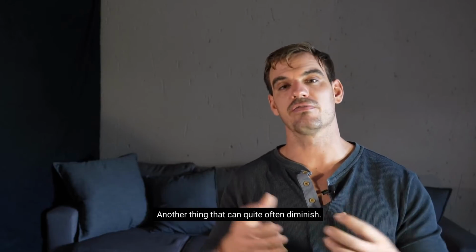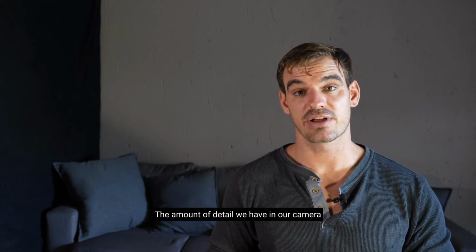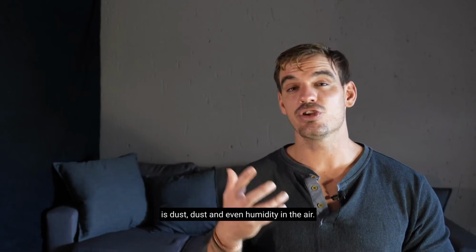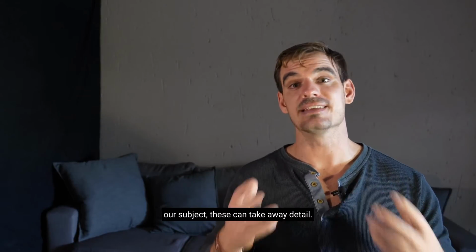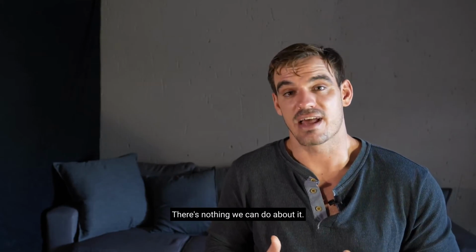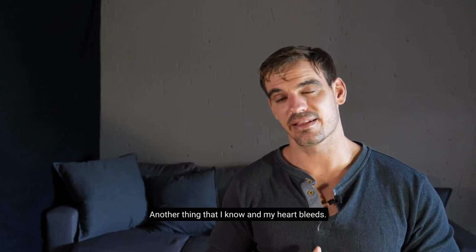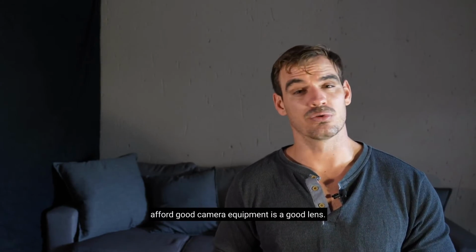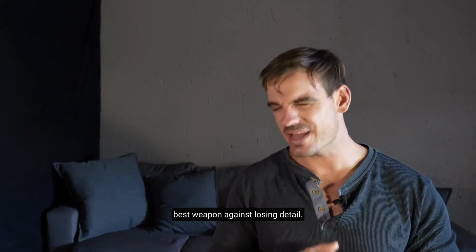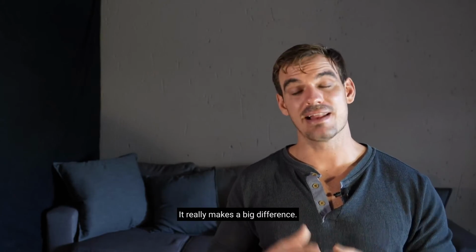Another thing that can quite often diminish the amount of detail we have in our camera is dust. Dust and even humidity in the air. If there's a big distance between us and our subject, these can take away detail. There's nothing we can do about it. Another thing that I know, and my heart bleeds for those of you who still struggle to afford good camera equipment, is a good lens. Good glass is probably your best weapon against losing detail. It really makes a big difference.